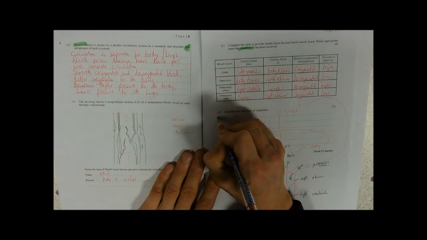And unfortunately, I've drawn my picture on top of where I should be answering the next question, but we'll cope with that. Describe the functions of capillaries. Well, actually, I don't actually need all that space. It's 3 marks and we've got five lines. We just need to trot out what we know about capillaries. So no thinking involved here really, just tell us what you've learnt about capillaries.